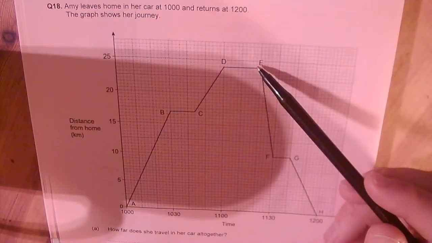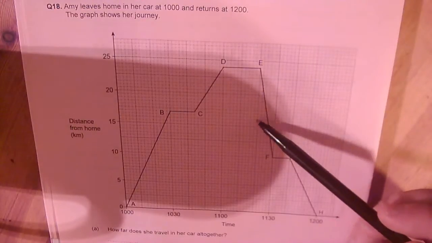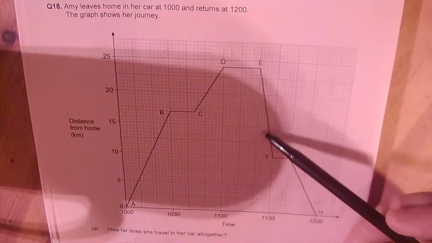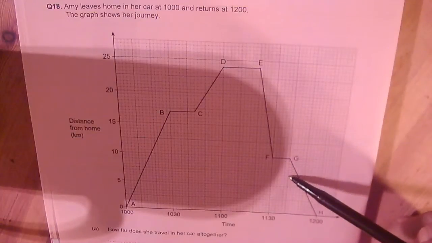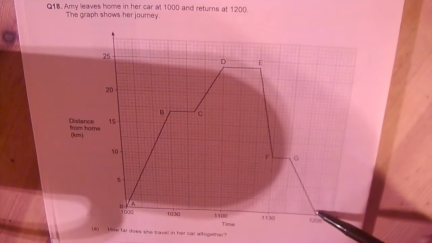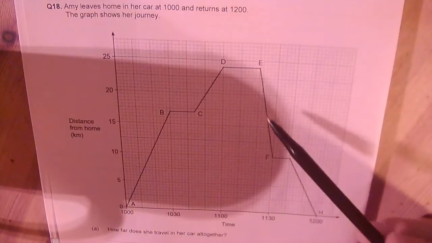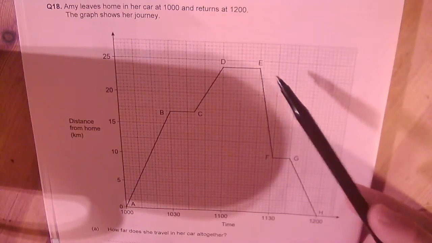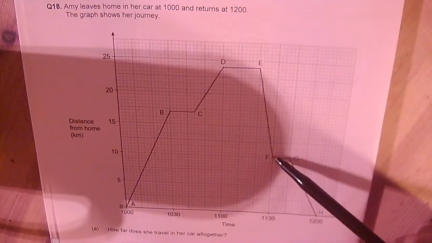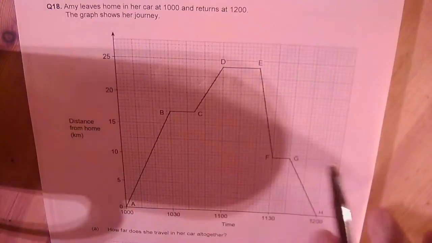Now, this is interesting. She then starts to come back towards her home, right? The distance from home is getting less. And then she has another pause, and then she returns all the way until she's 0 kilometers from home. In other words, she's at home. The other thing to note is this is really steep. So what's happening is she's going quite a long distance in a short period of time, so she must be going fast at that point.